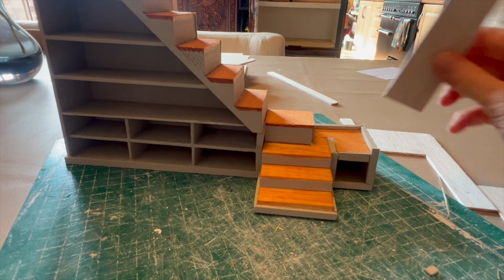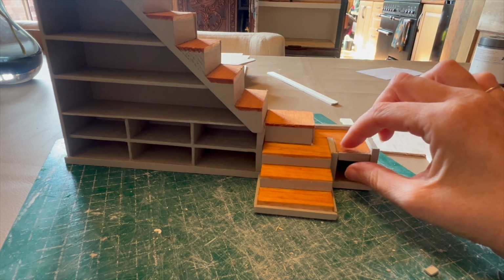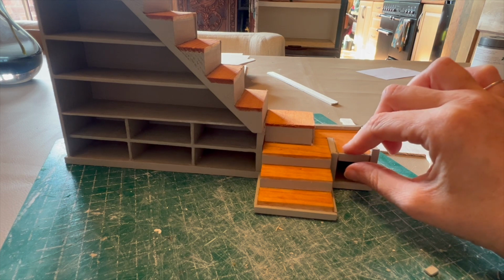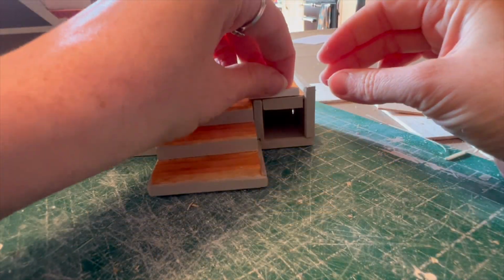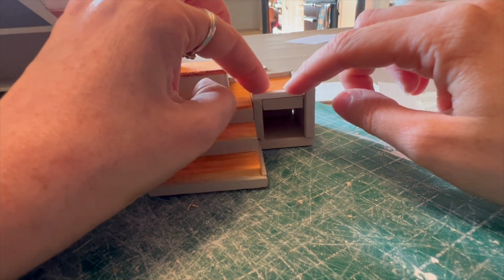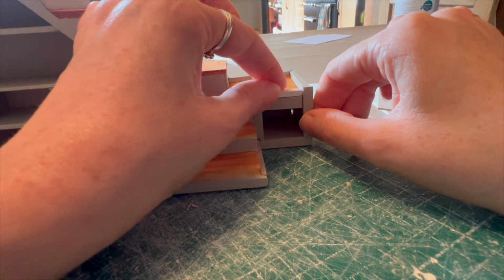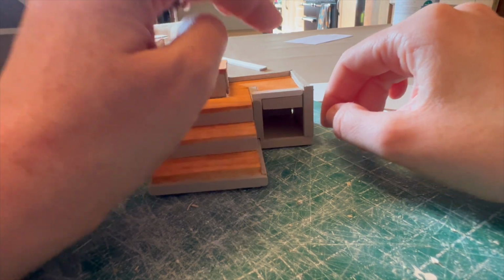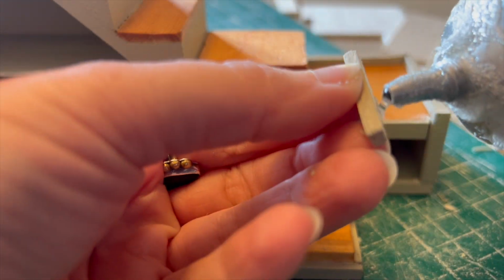I did consider putting a little banister there, but that wouldn't have left enough room to walk for the full length of the step. So I had a little think about how I could make this a little bit neater. I wondered if putting an extra piece of wood at the top here would help, just so that everything was the same height. And I did think that it would help a little bit, so I decided to paint this piece of wood and to add it to the top here.